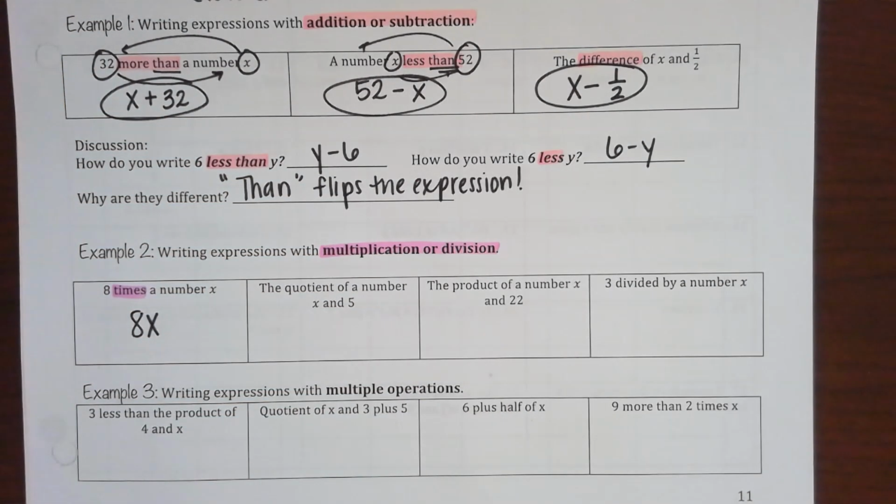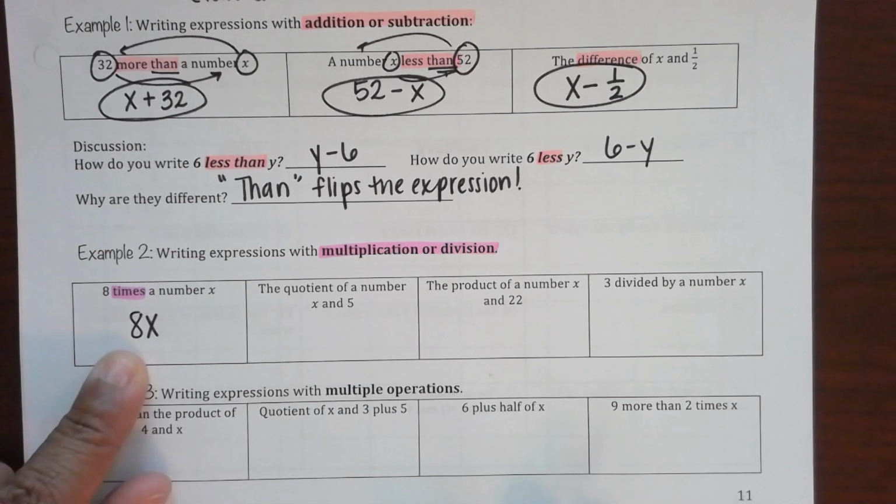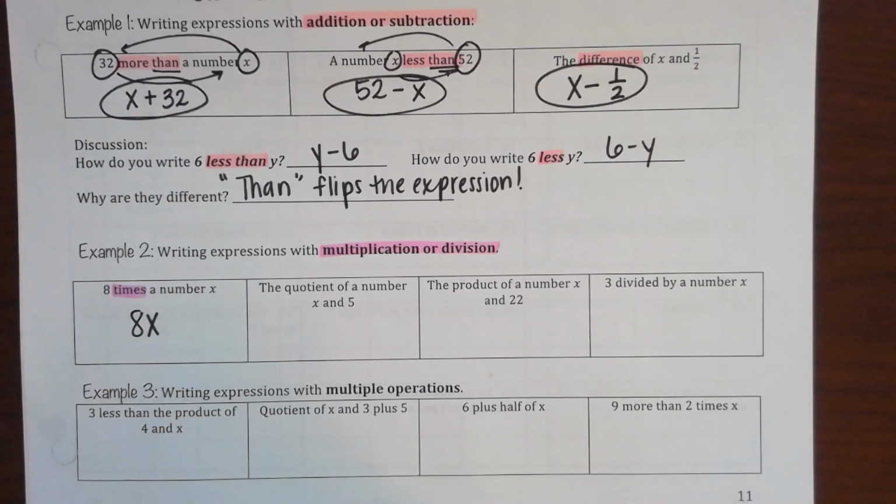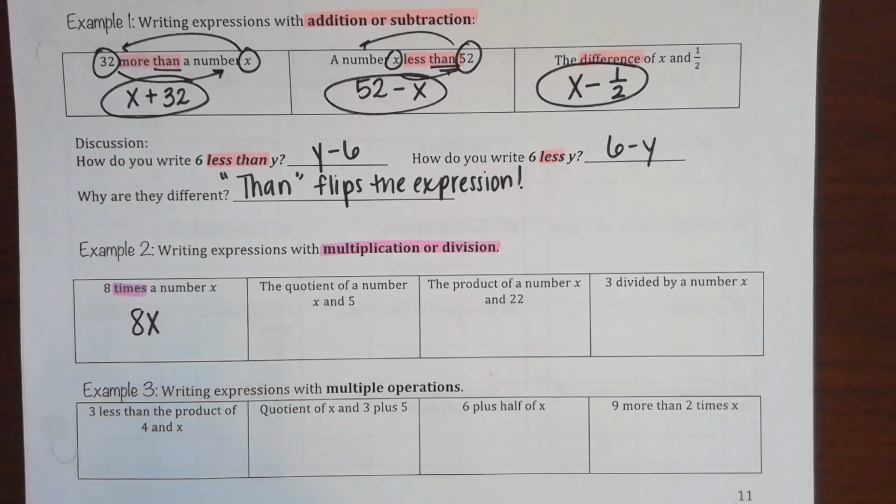Can I just write it like that though? I sure can. Because when they're holding hands, they are multiplying. This is how you're going to see multiplication from now on, unless I explicitly tell you to put the dot. Does that make sense? So this still means 8 times x, but this is how we write it, because 8 is a coefficient of x. Any questions there?